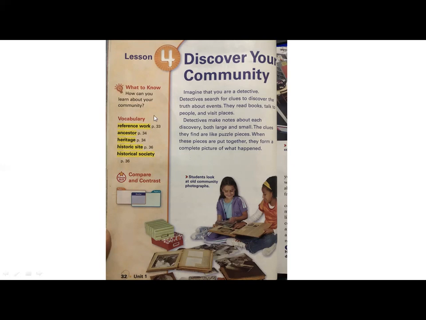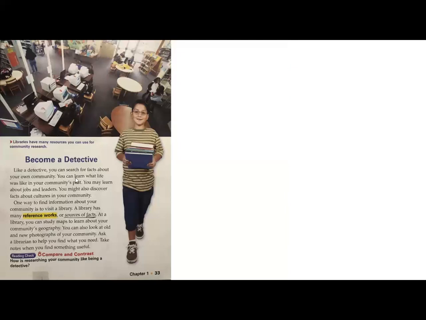All right, so we're going to go through some vocabulary as we read through the lesson. On this page, the opening sentence was imagine that you're a detective. So I want you to think that you're a detective and your job is to discover your community. How can you do that? Let's read to find out.